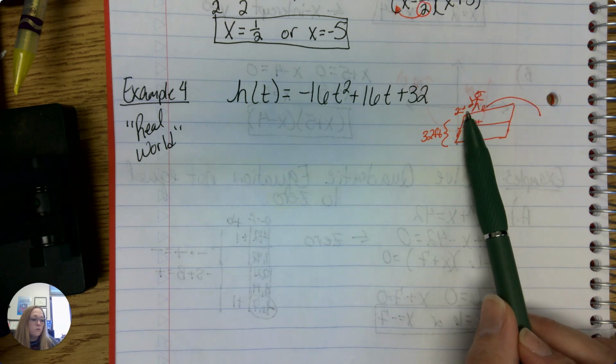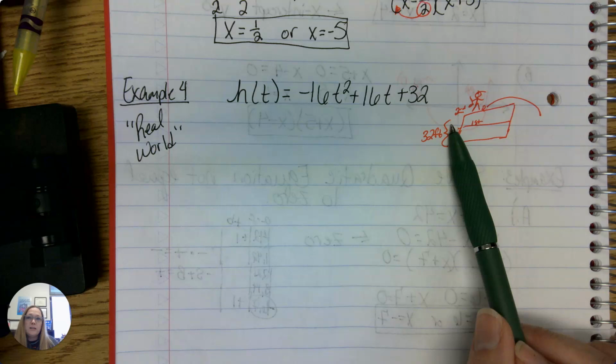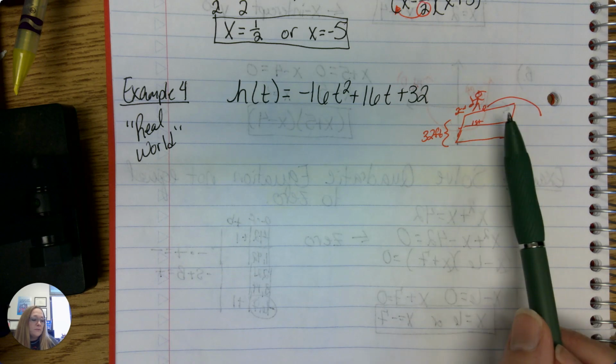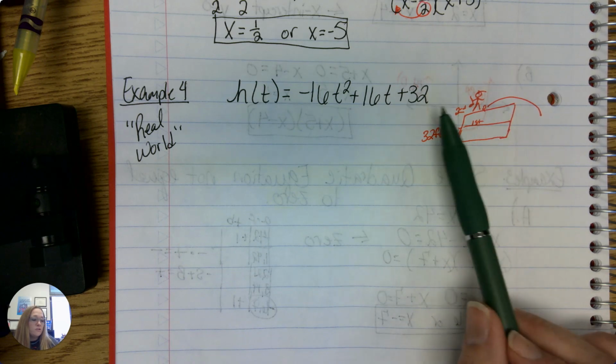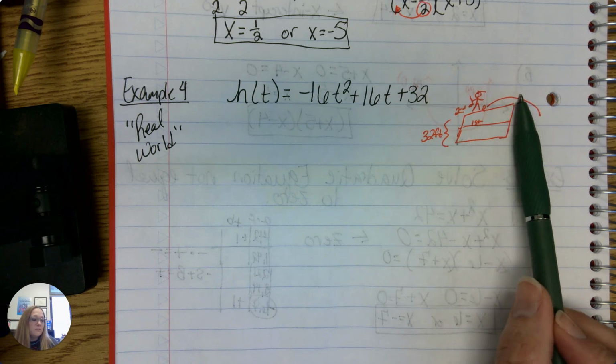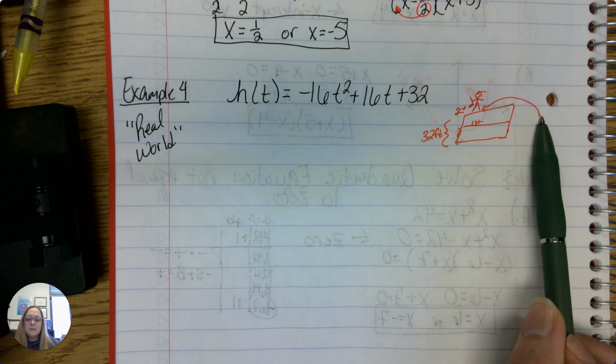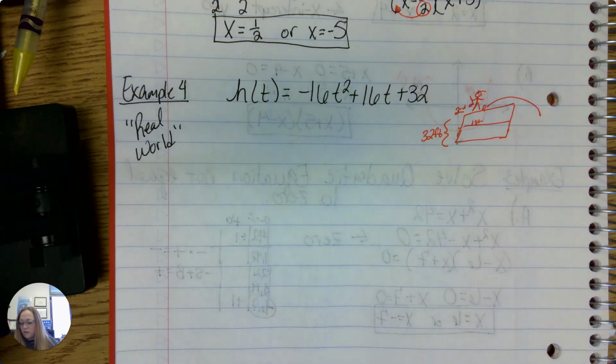He's on the second floor, 32 feet off the ground, and we have our quadratic equation going to help us find the height of the ball, and when we'll be deciding when the ball hits the ground. So we'll be looking for time. Keep that in mind when we get to those answers of positives or negatives.